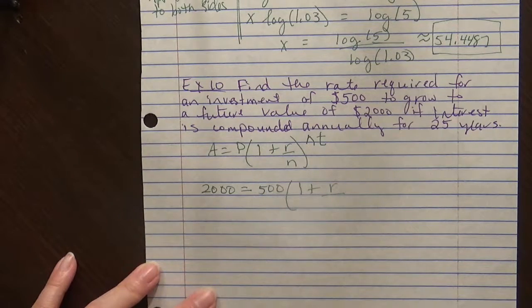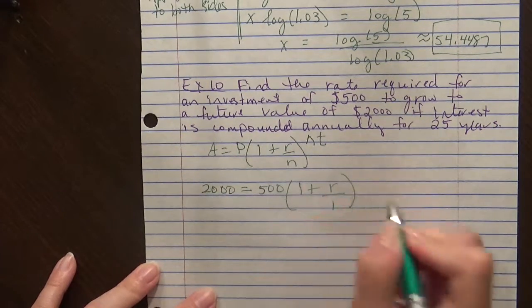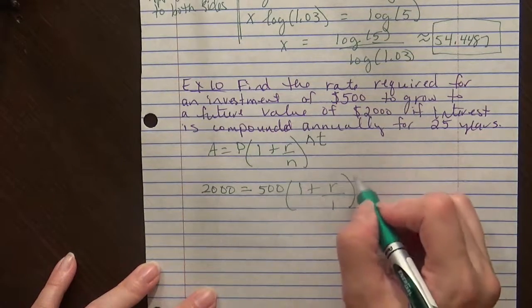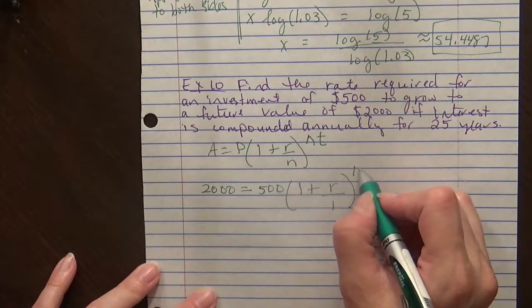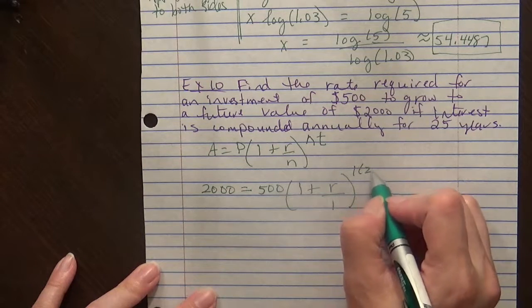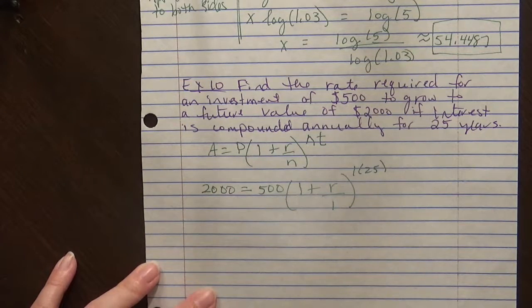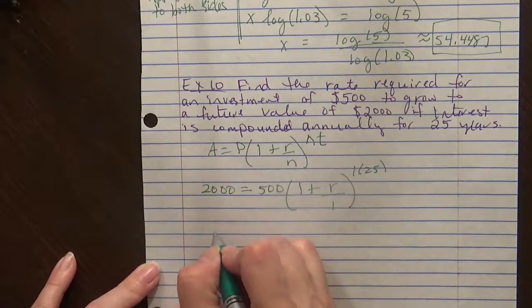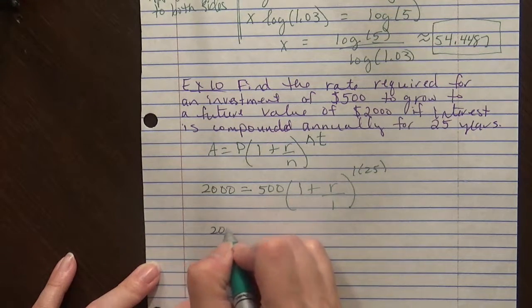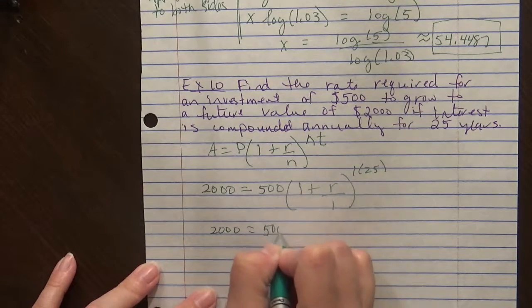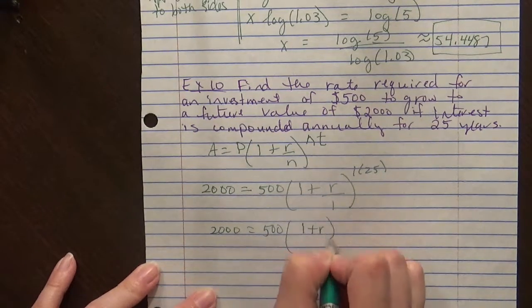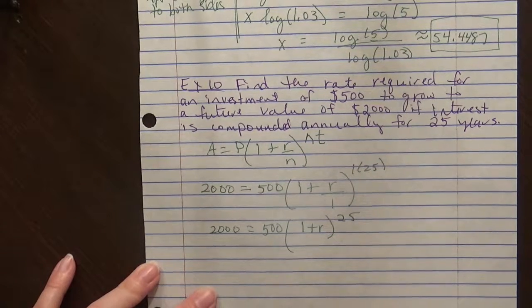Since it's compounded annually, n equals 1. And we're going to raise it to the nt power. That's going to be 1 times 25. 25 is t. So that's how I've got it set up. So I've got 2,000 equals 500 times 1 plus r to the 25th power.